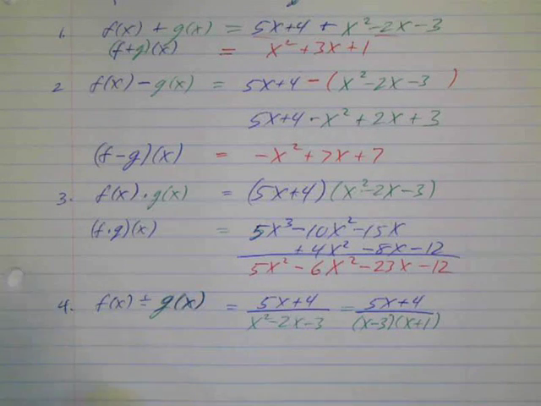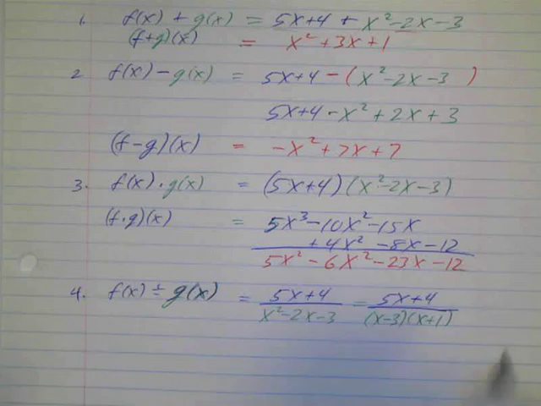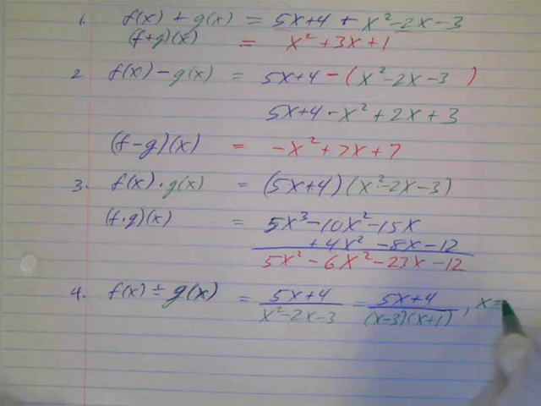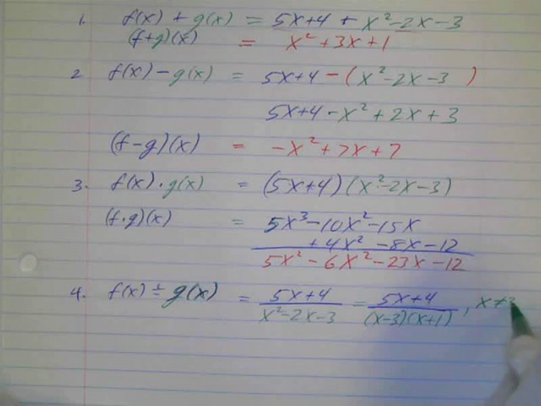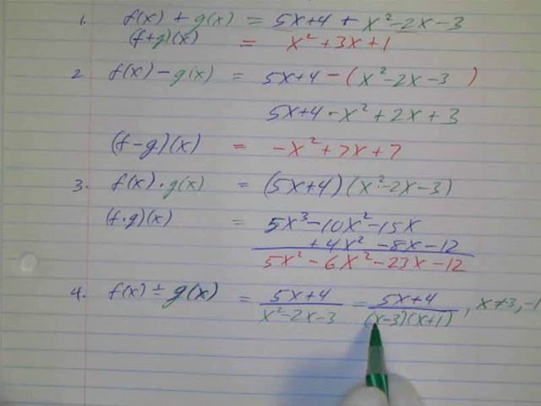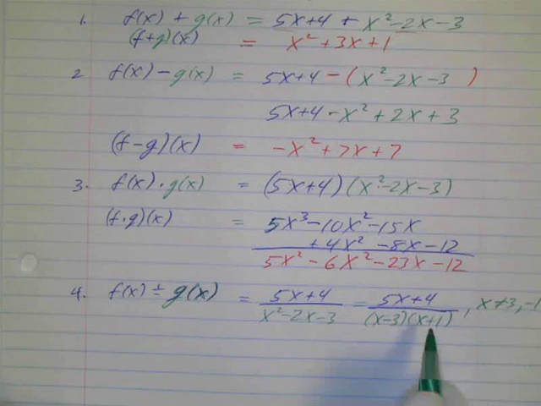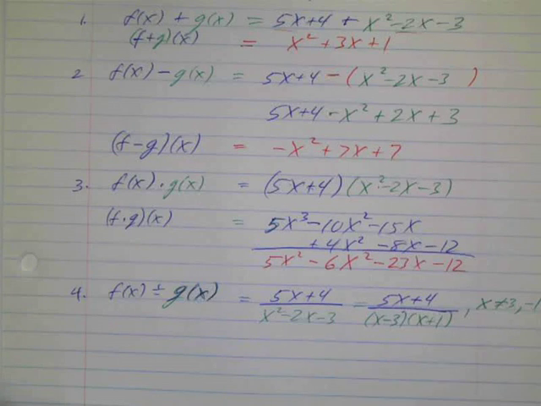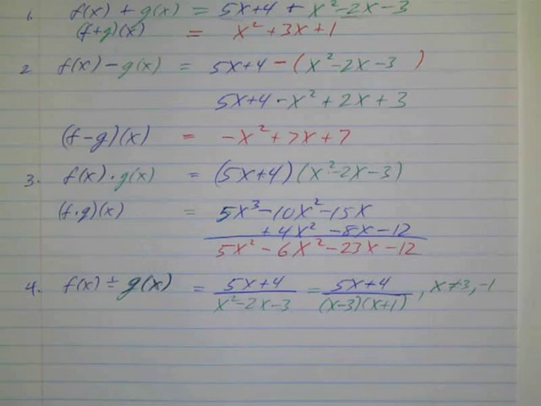So what I can do is, now that I can factor the bottom, it's a little bit easier to see the restrictions on the domain. Remember, we cannot have 0 in the denominator. So any value of x that will make that 0, we can't have. So we'd have to say that x cannot equal 3 or negative 1. Because if x equals 3, I've got 3 minus 3, which is 0. If x equals negative 1, I've got negative 1 plus 1, which is 0. Can't have 0 in the denominator. So those are the restrictions on the domain.